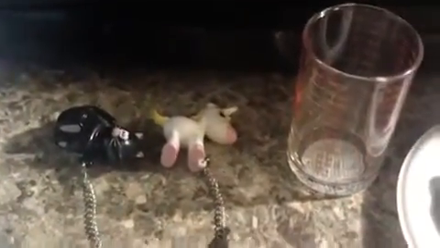And here is our graduated cylinder, where we'll be using about a tablespoonful of soil sample in each strainer.